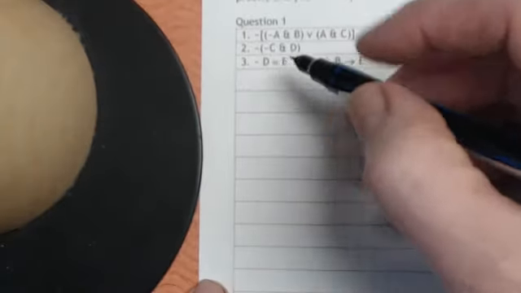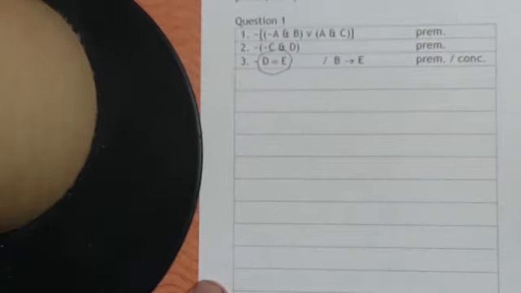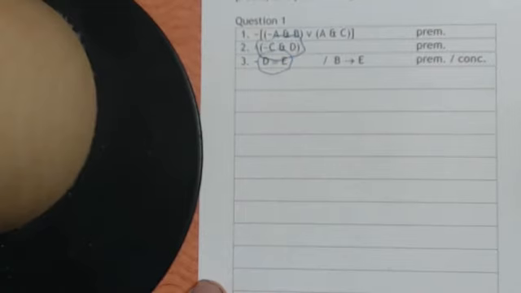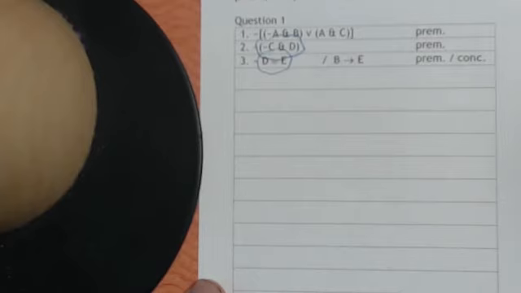So, for example, with this one, of course, you can do bicon. And after that, you can simplify. But do bicon and don't simplify yet until you know what will be useful. With this one, you can do imp. Now remember, I gave you 3 rules for using imp to convert between a conjunction and a conditional.